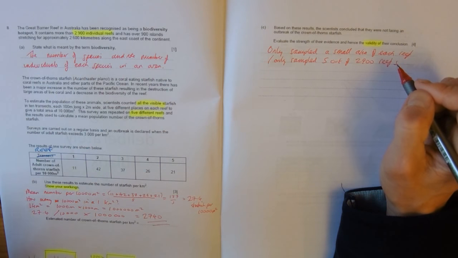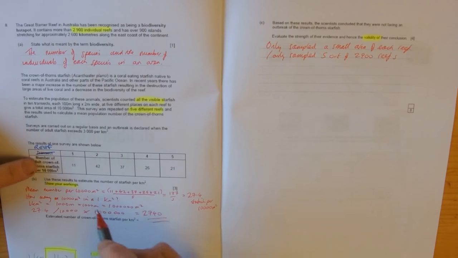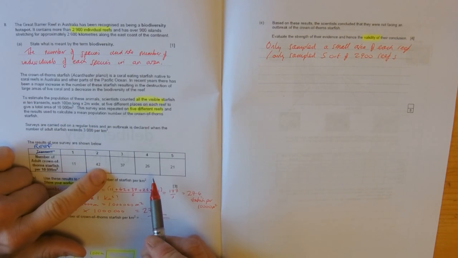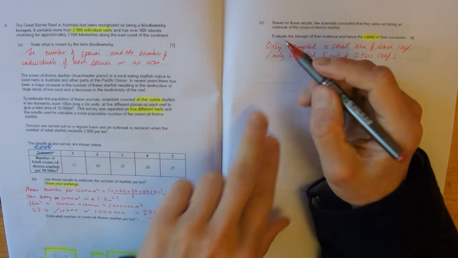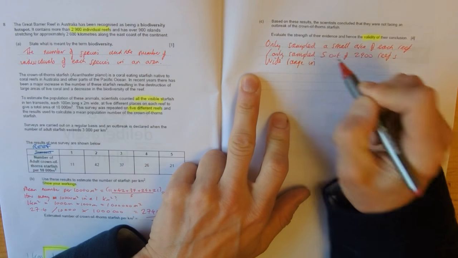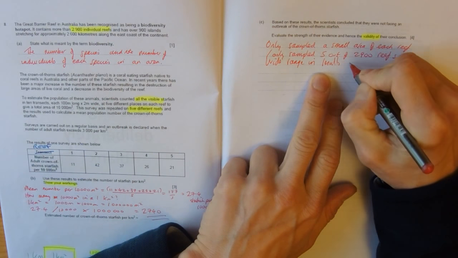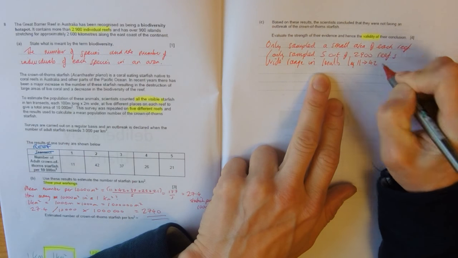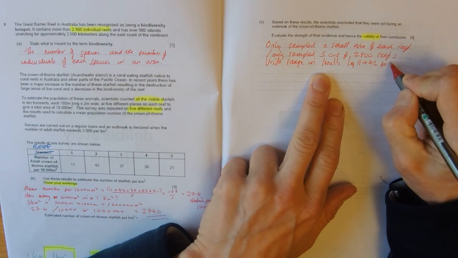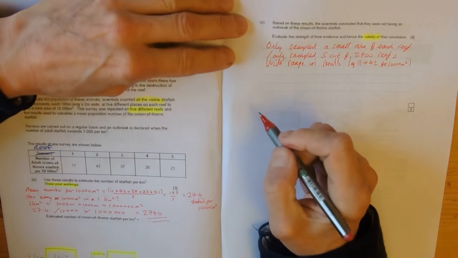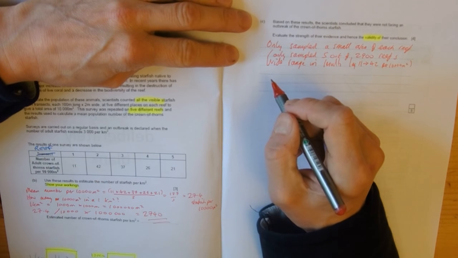You could look at their results and look at the range of their results. Do you think these results are valid? Well, we've got 11 to 42, so we can say there's a wide range in results. So, e.g., 11 to 42 per 10,000 metres squared. A wide range, which would give a kind of large standard deviation.